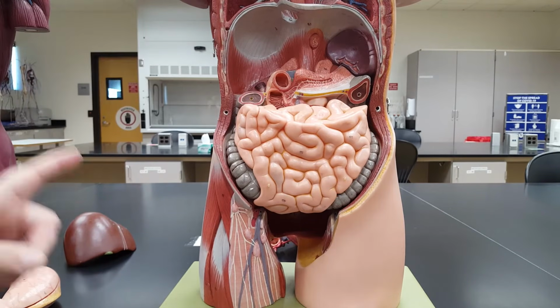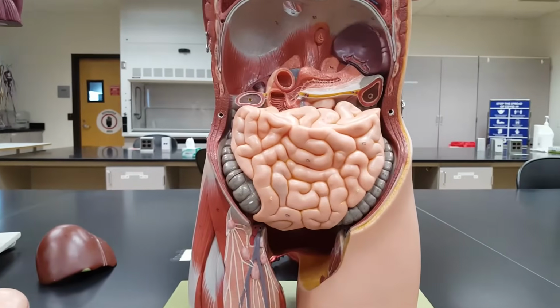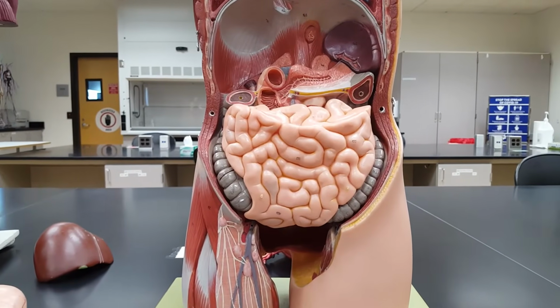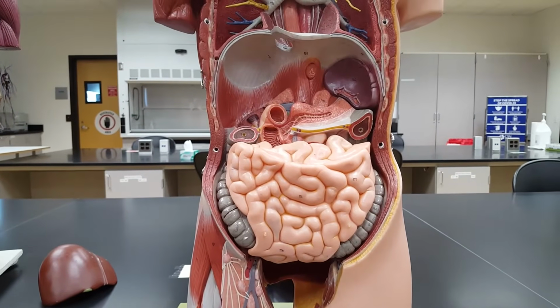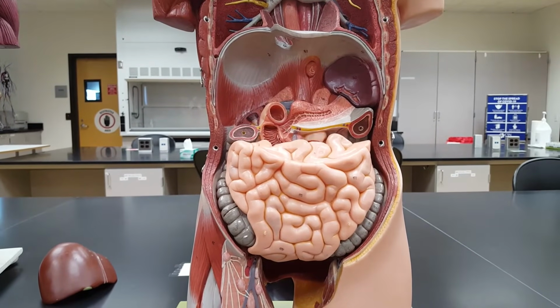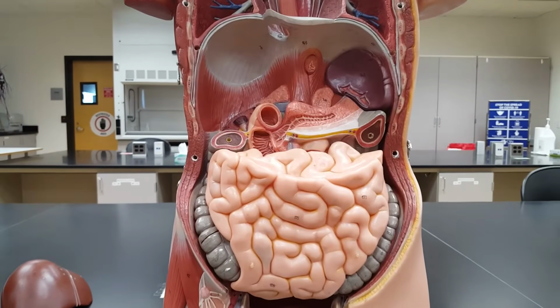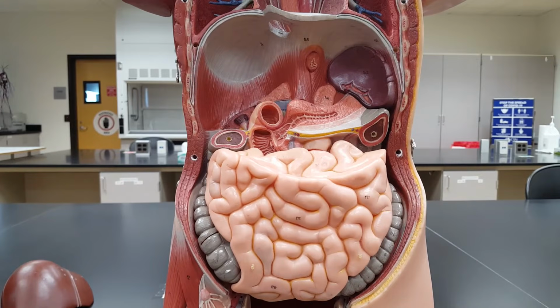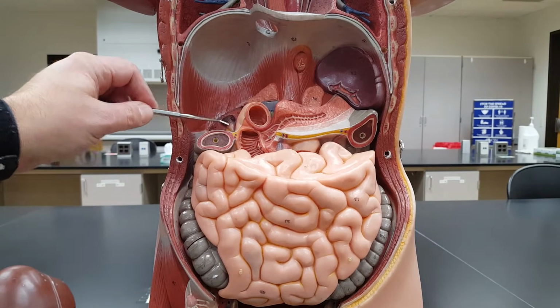Now there are a couple things I want to point out to you. Frames of reference, I guess I would say, anatomical landmarks that I think you should be aware of if some nasty person, namely myself, asks you to identify a duodenum on a model like this one.